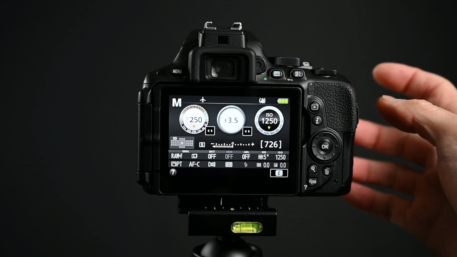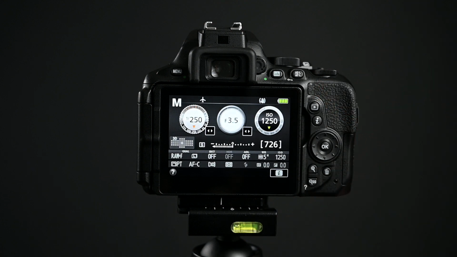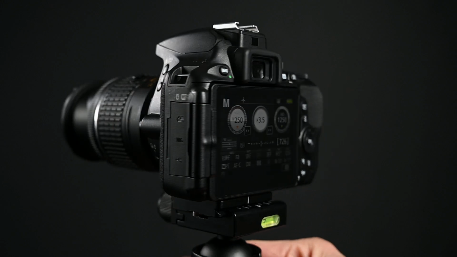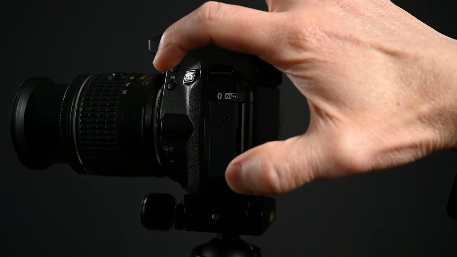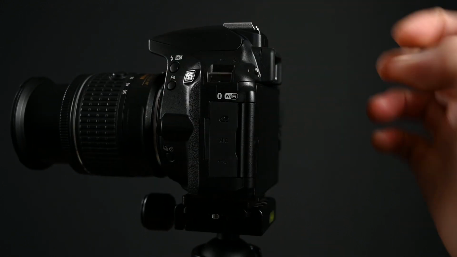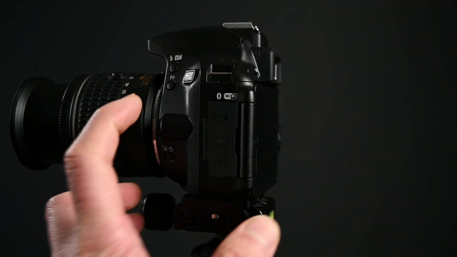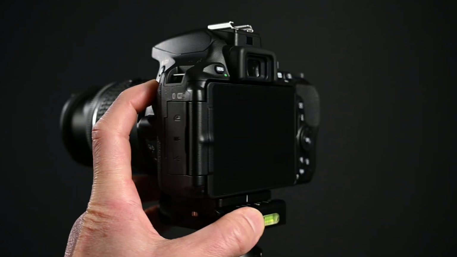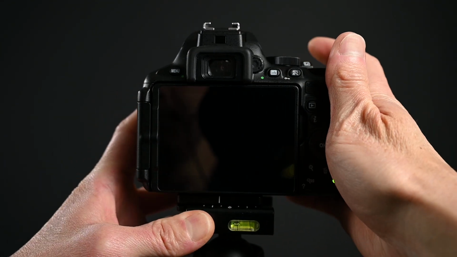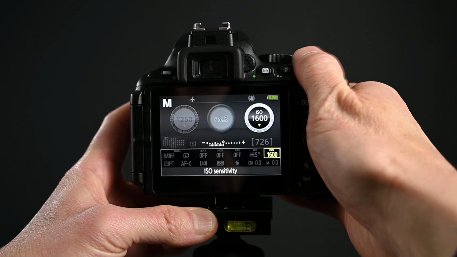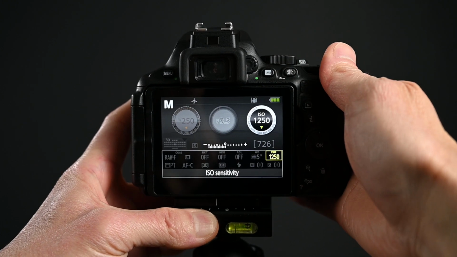All right, so the last part of our exposure triangle is the ISO. And the way that you can control that on this camera is you can assign the function button, when held down, to increase or decrease the ISO.